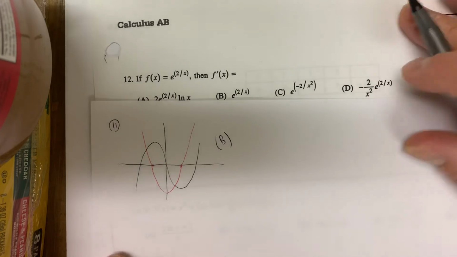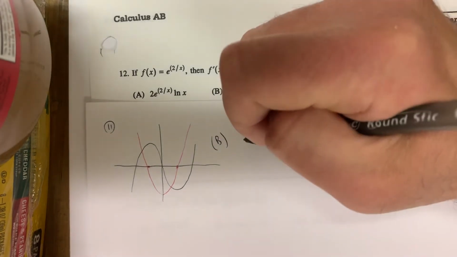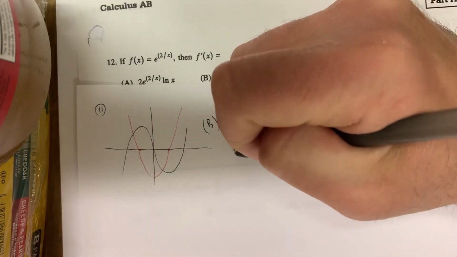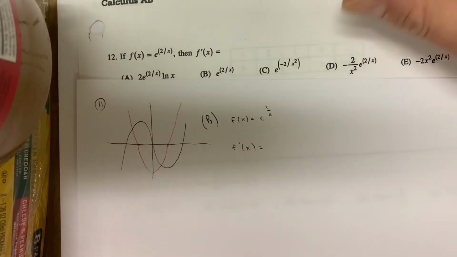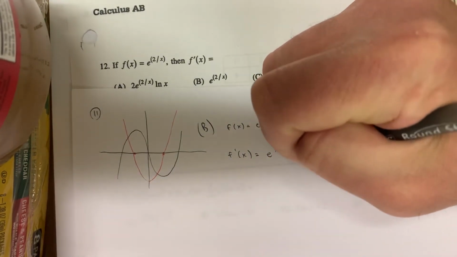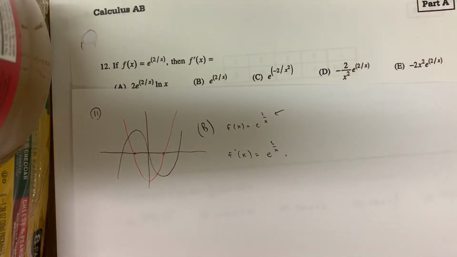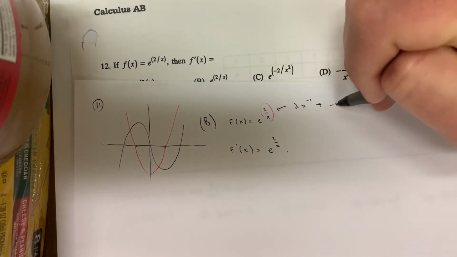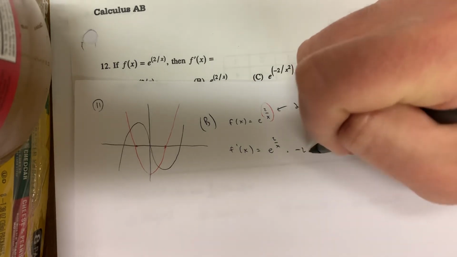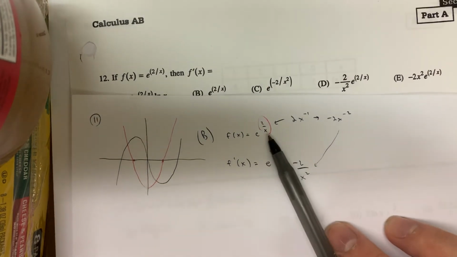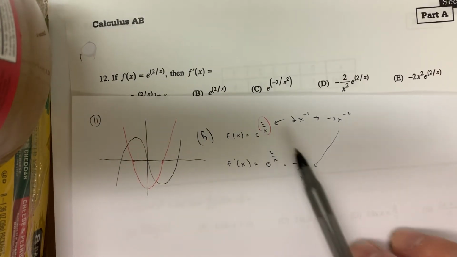As far as number 12 is concerned, they give you e to the 2 over x power, and they just want to know what f prime of x is equal to. So remember, the derivative of e to the u times du over dx. So rewrite e to the u, multiply by the derivative of e's exponent. Remember, this is chain rule. The argument is not one single x. And by the way, 2 over x is 2 times x to the negative 1. Take the derivative, negative 2, x to the negative 2. So negative 2 over x squared, right? Same thing right there. Remember, if you differentiate a function, his argument is not one single x. You got to use the chain rule, okay?